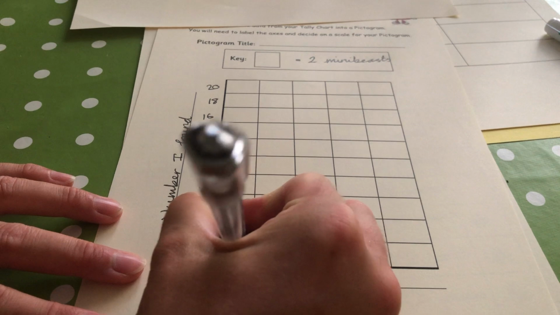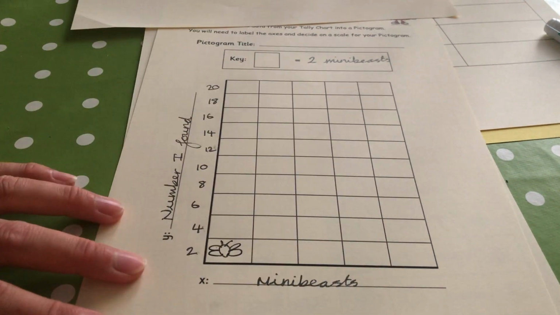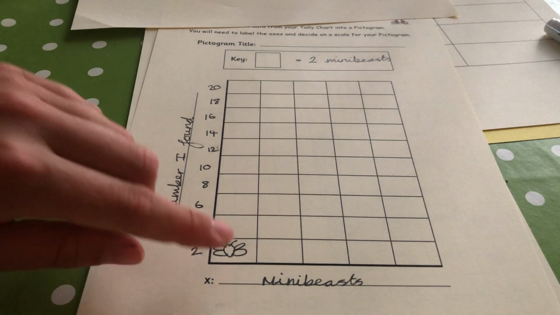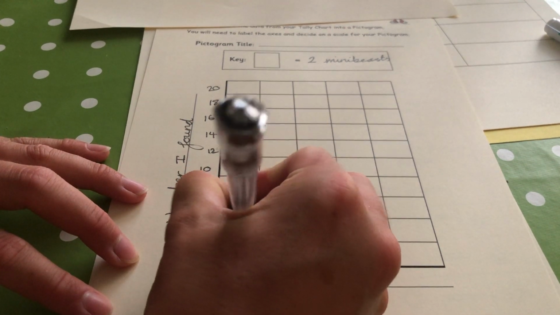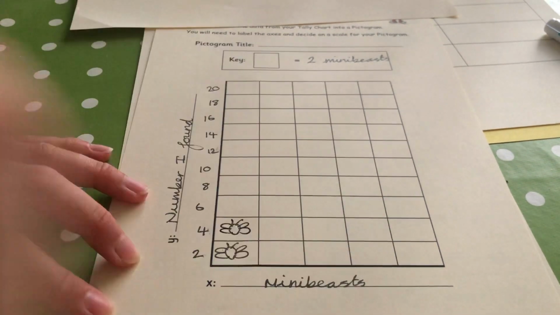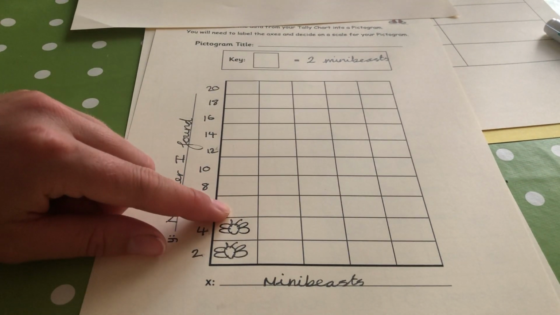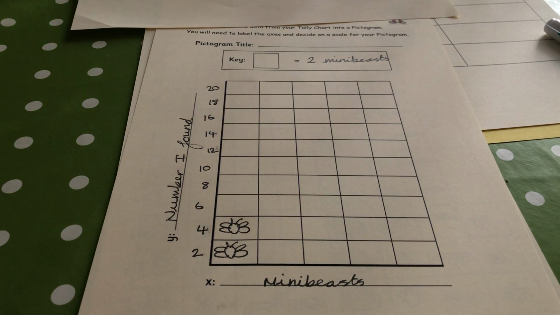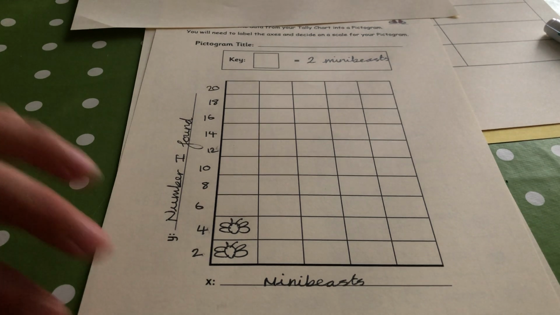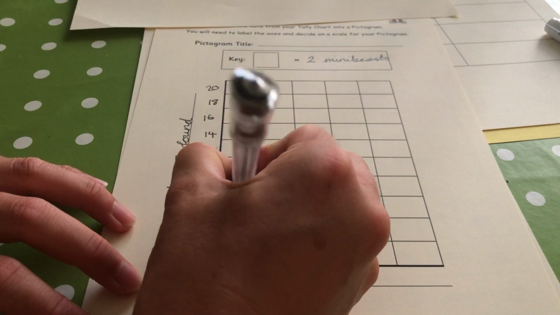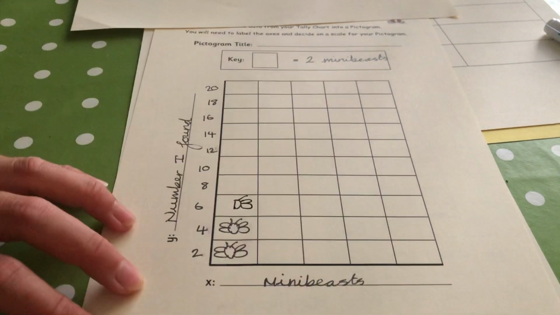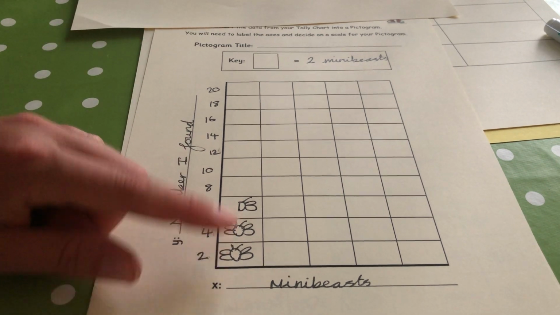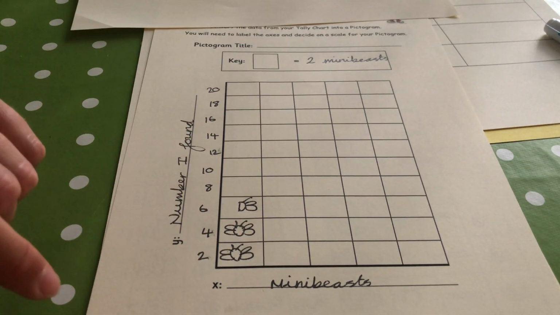I've drawn 1 butterfly, but on this pictogram, 1 butterfly equals 2 butterflies. So that's 2. 4. If I draw another complete butterfly, that will equal 6. What could I do instead? I can draw half a butterfly. And instead of equal 6, that now just means 1 extra butterfly. So I have 2, 4, 5 butterflies.